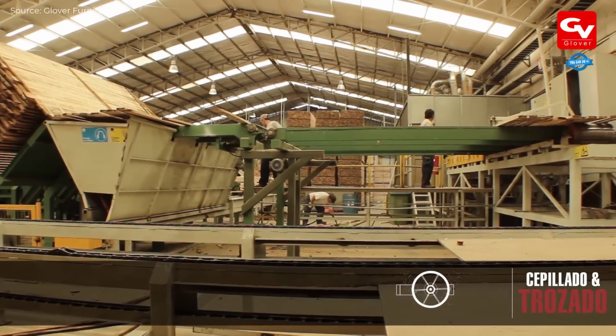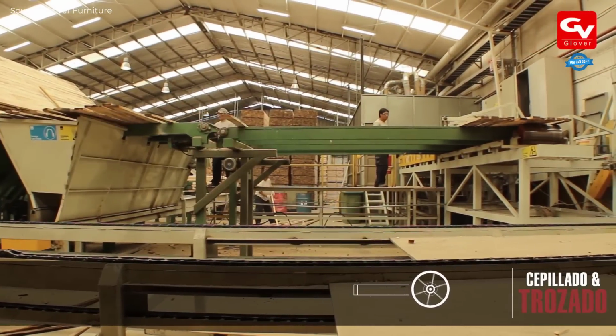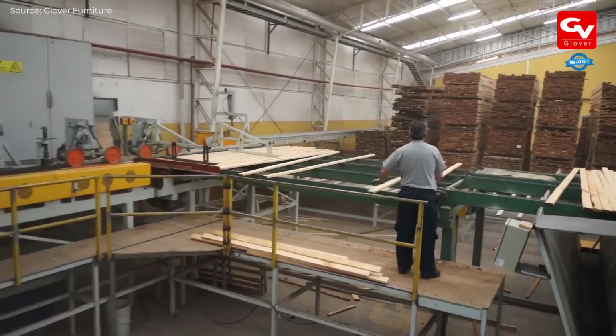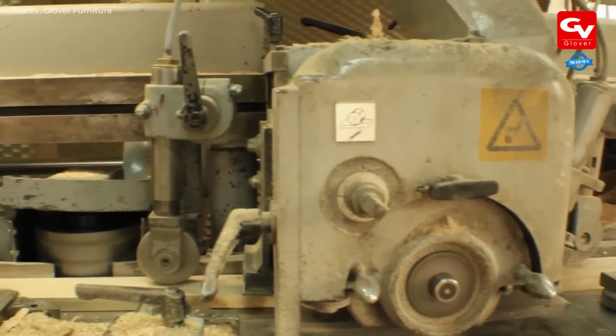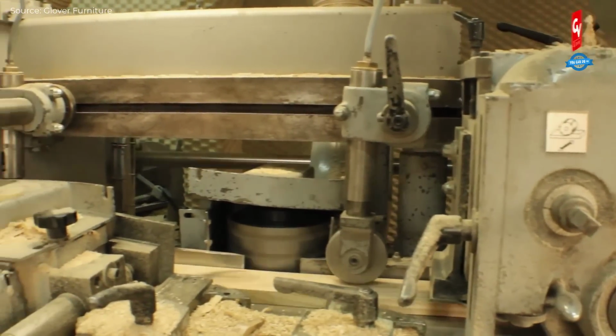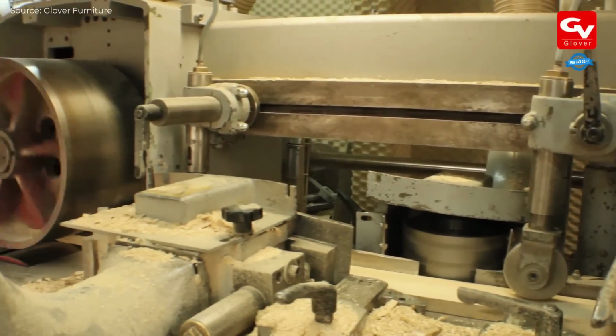Planing and sizing. After drying, the wood moves to the planing and chopping stage, where it undergoes planing and sizing. This phase prepares the wood by smoothing its surfaces and trimming it to precise dimensions, setting a consistent foundation for further processing.